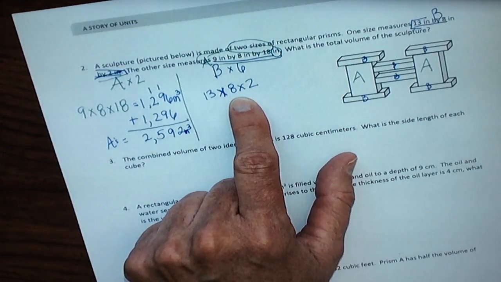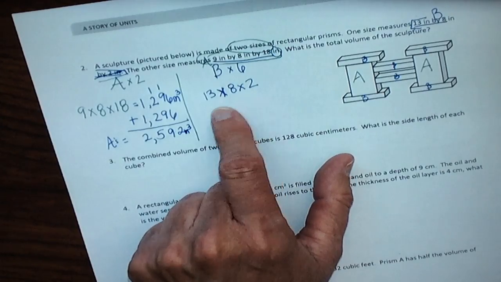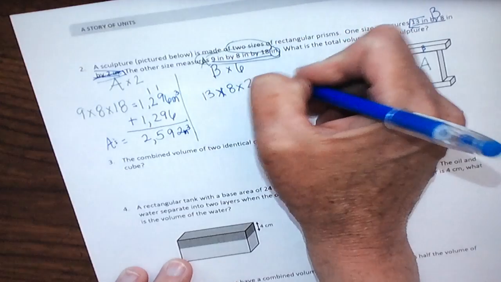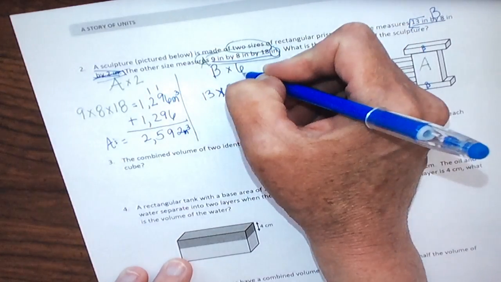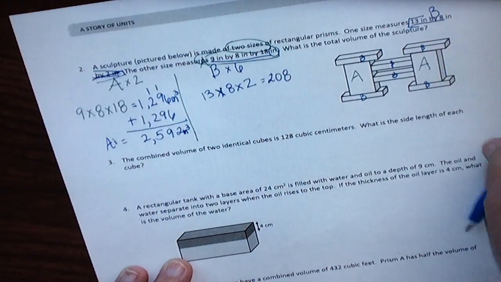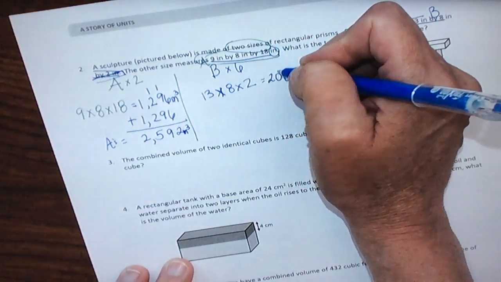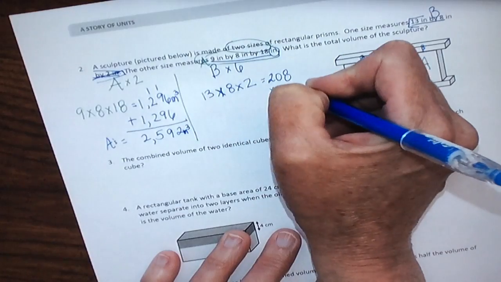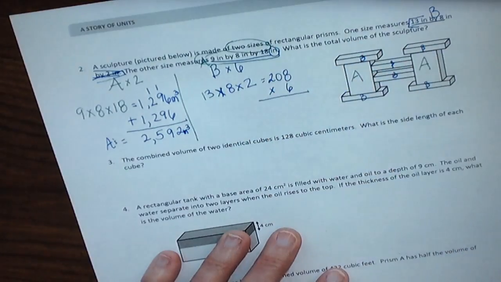All right, so now we're going to go to B, and I'm going to say 8 times 2 is 16. So I'm going to do 16 times 13, which is 208. But this guy, oh, I did the wrong color over here. Sorry, guys. I hope that doesn't mess you up too much. There are 6 little B's, 6 of them suckers. So we need to multiply 208 by 6.